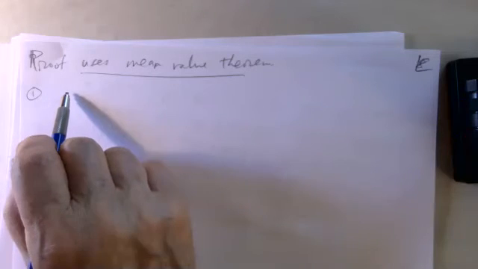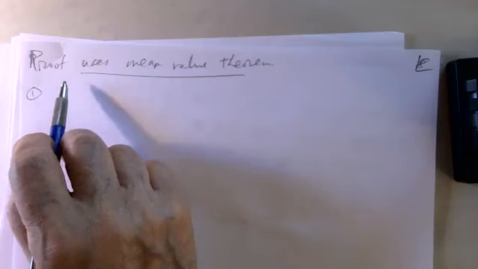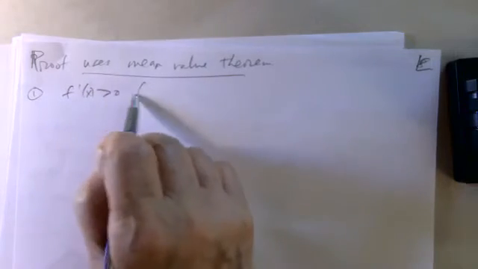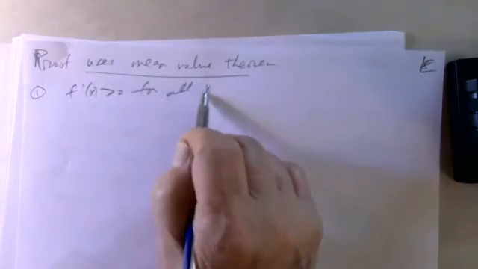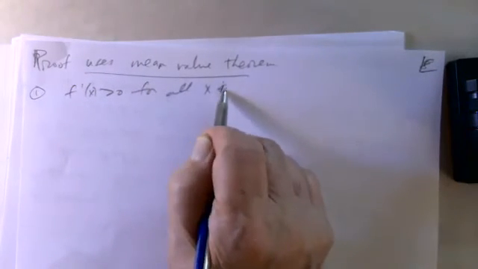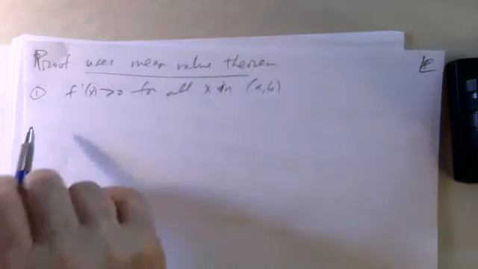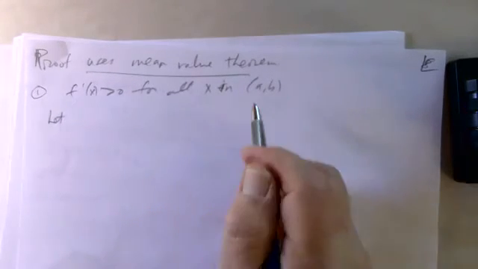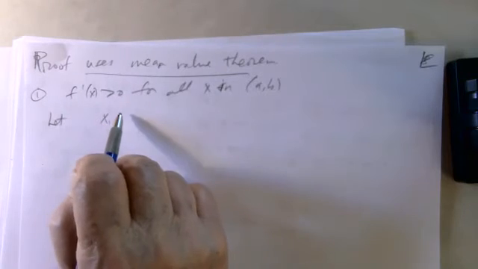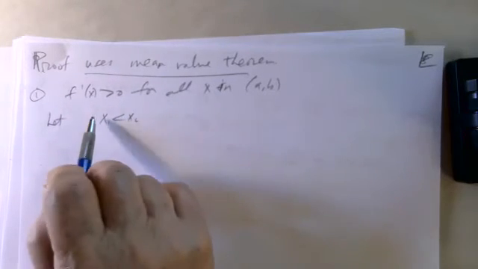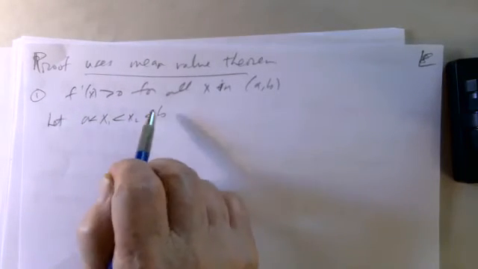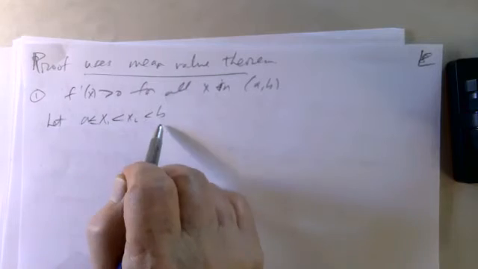So let's look at the first case. F prime of x greater than 0 for all x in the open interval from A to B. So suppose we have numbers x1 less than x2 between A and B.